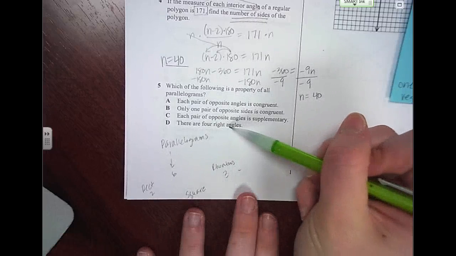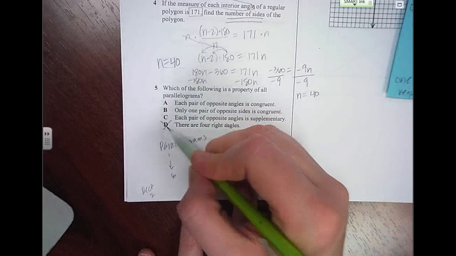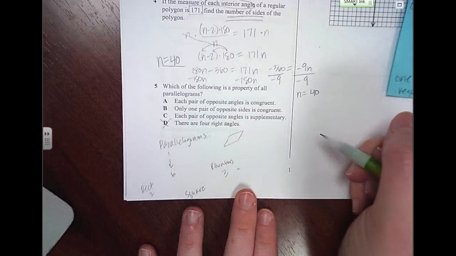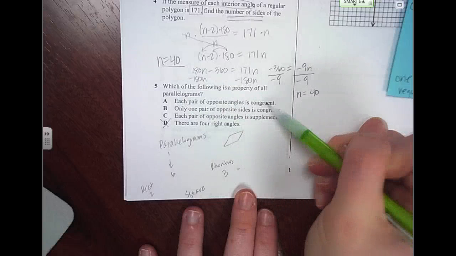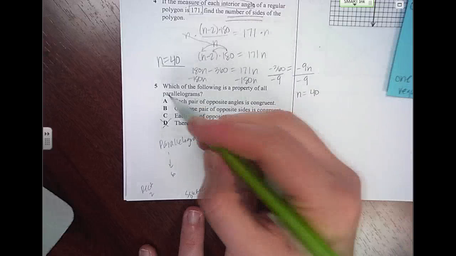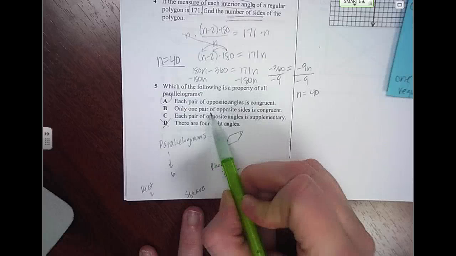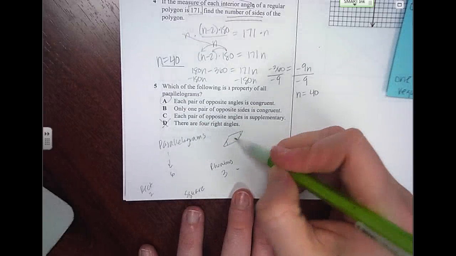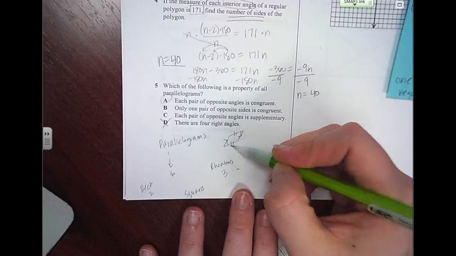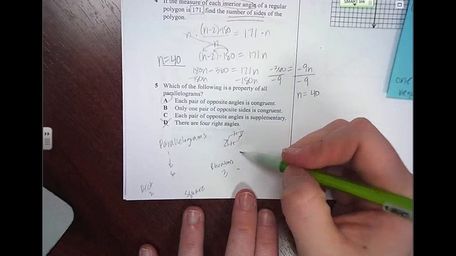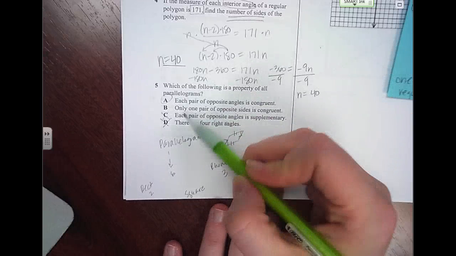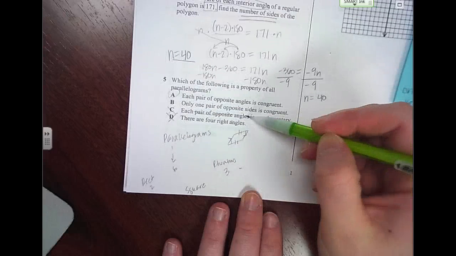So on number 4, or D, there are 4 right angles. I know that that's not true for all parallelograms, because I could have something like this that doesn't have right angles. Each pair of opposite angles is congruent. Well, we know in a parallelogram that that's true, so that means it has to be true for all of the others. But let's go through the other ones. Only one pair of opposite sides is congruent. Well, that's not true because a parallelogram has 2, both pairs of opposite sides are congruent. And C, each pair of opposite angles is supplementary, and that's not true. It's not each pair of opposite angles, it's the consecutive angles. So angles next to each other are supplementary.